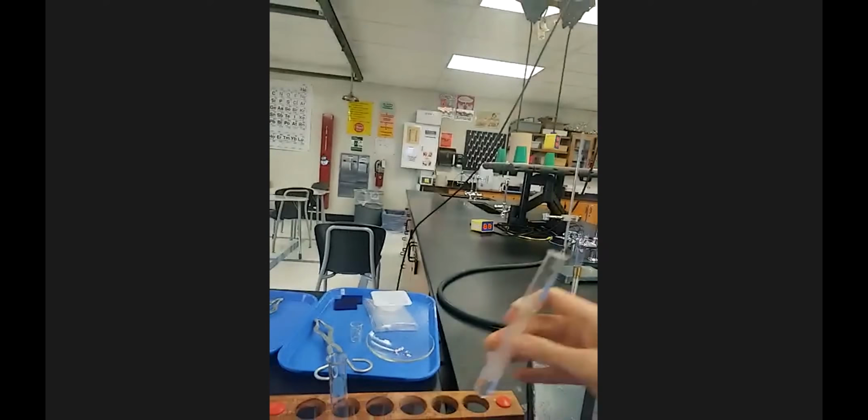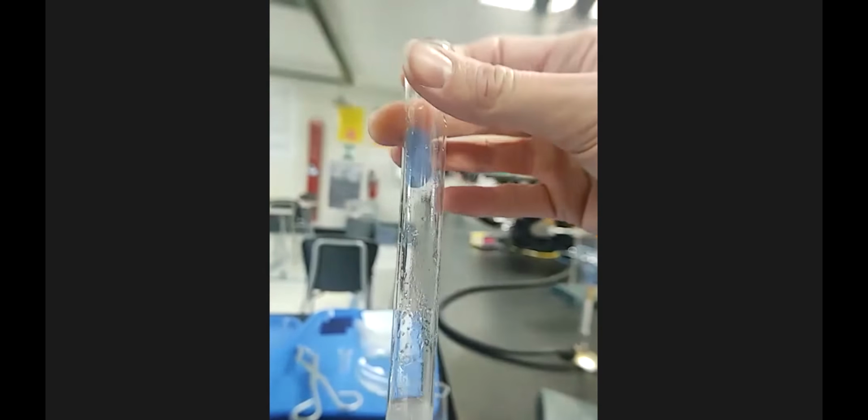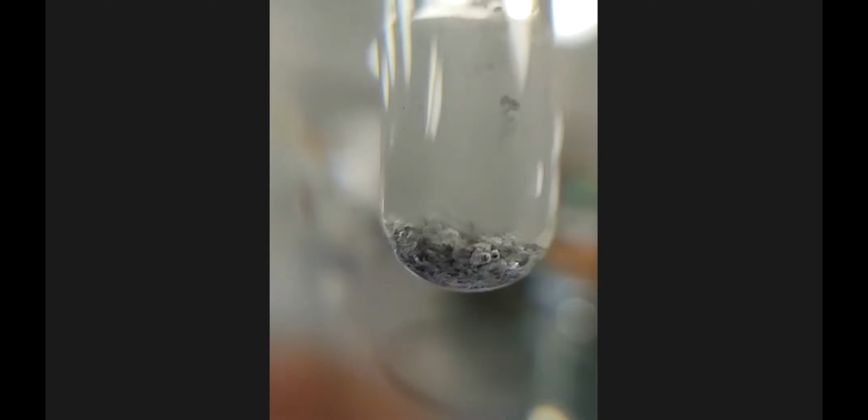And then also, this was our test tube with the zinc and the hydrochloric acid, and it was foggy, right? And I let it sit for a little bit, and now it's not foggy, and it's still just bubbling away there. There it is. This is the zinc and the hydrochloric acid.